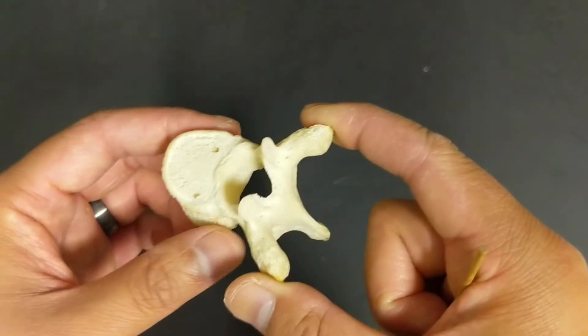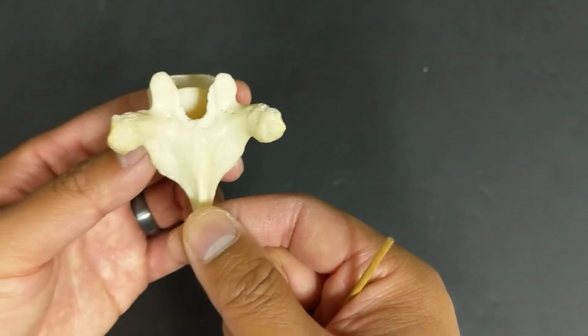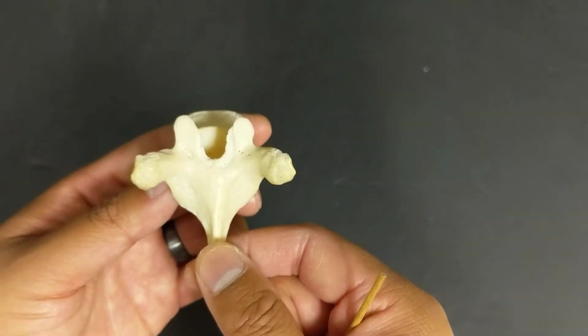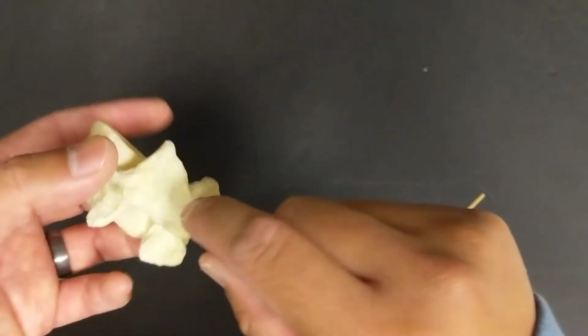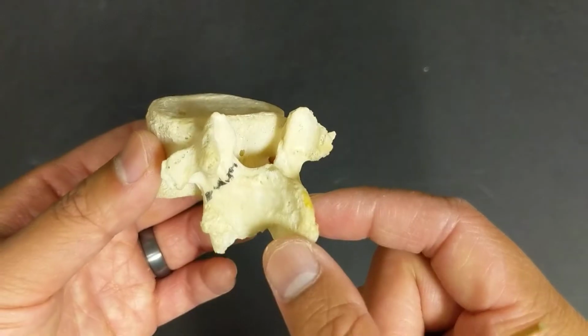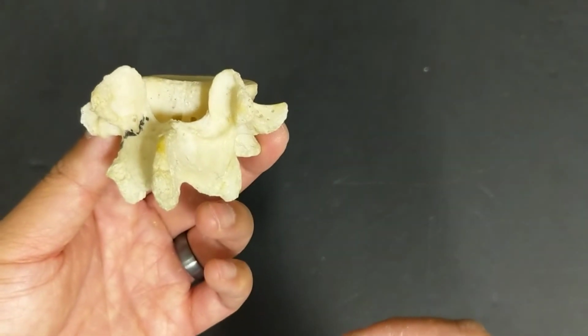So you'll have 12 of these thoracic vertebra. These are going to be the vertebrae which the ribs attach to. And then they're going to go down to the largest of the vertebrae at the very bottom, the lumbar vertebra. So here's a lumbar vertebra.